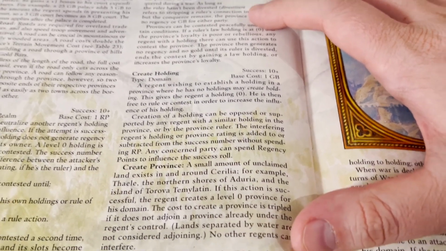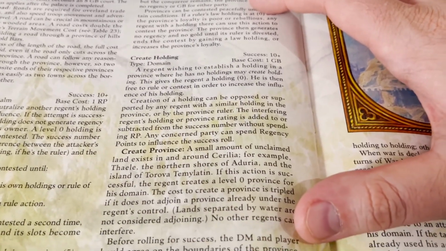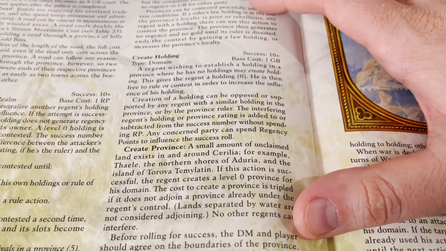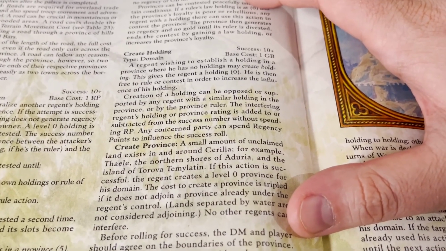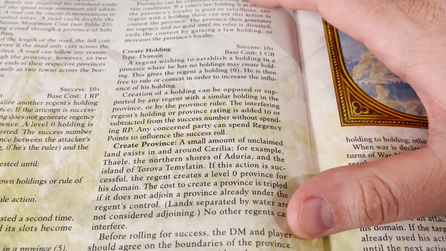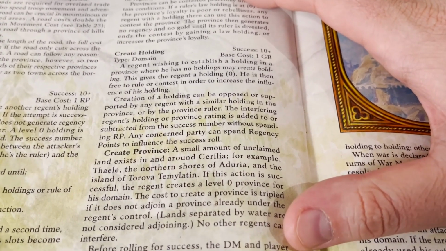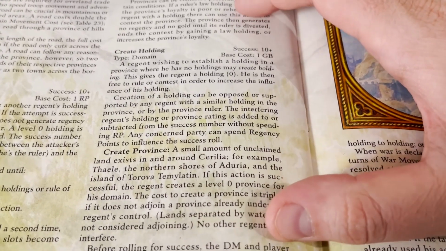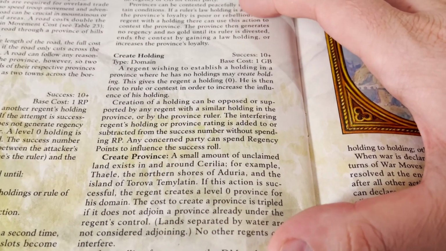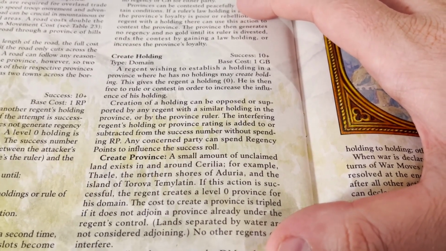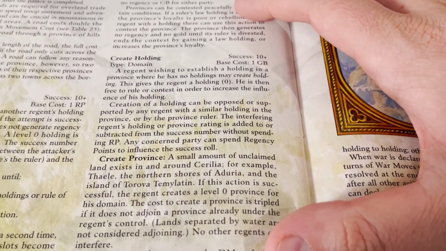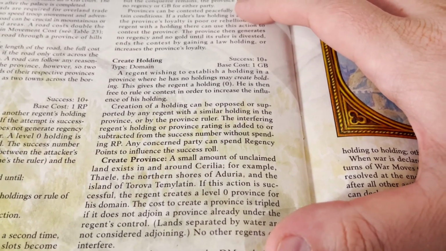So again, contest, which we just saw in a previous video, is a great way to neutralize or start eradicating the influence of opposing holdings, but ruling is another way to get yours up, and we'll get to that in just a little while as we work our way through the series of actions here. But creation of a holding can be opposed or supported by any regent with a similar holding in the province or by the province ruler.